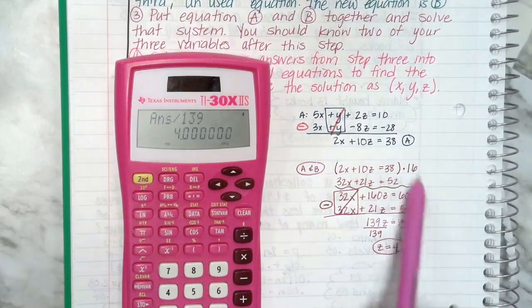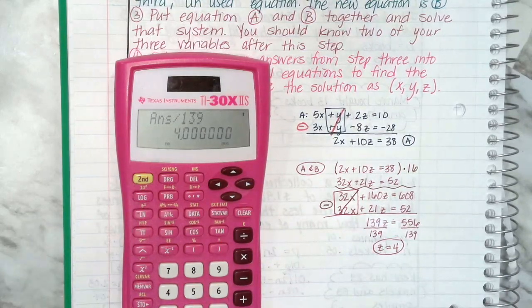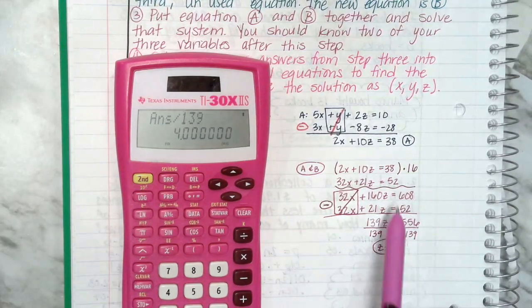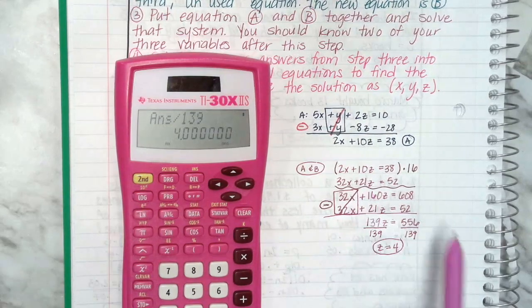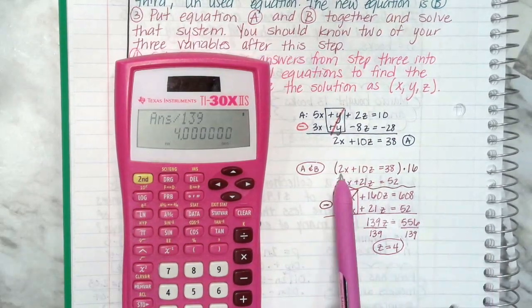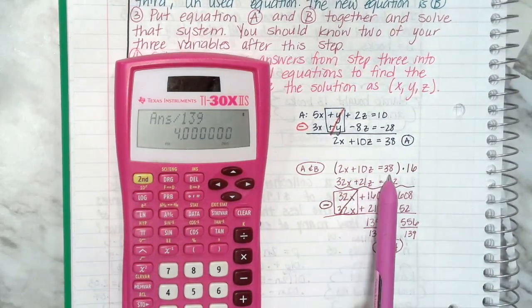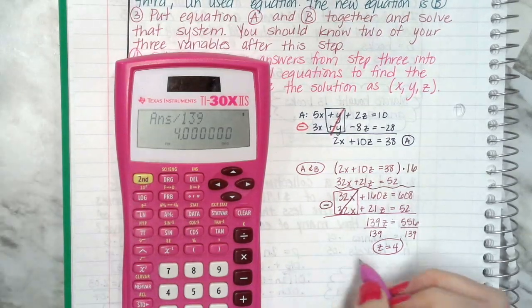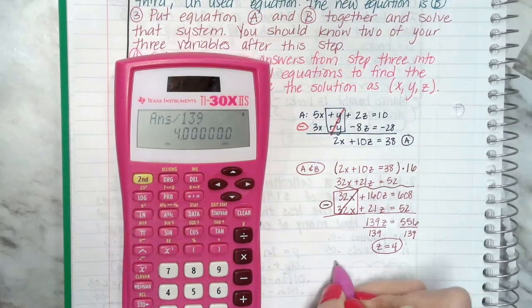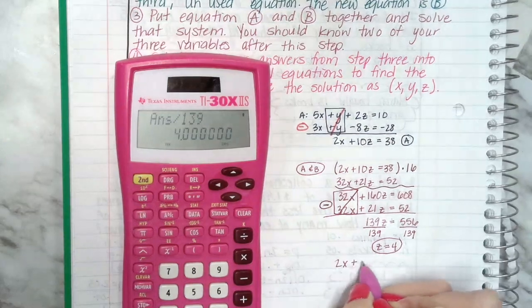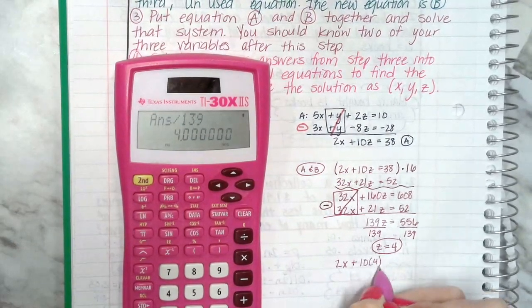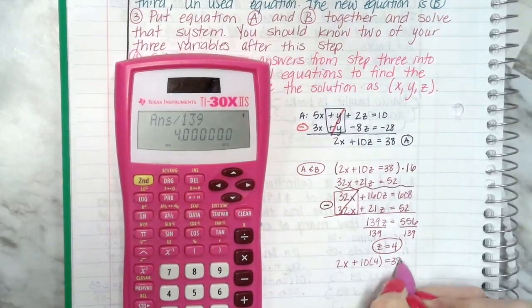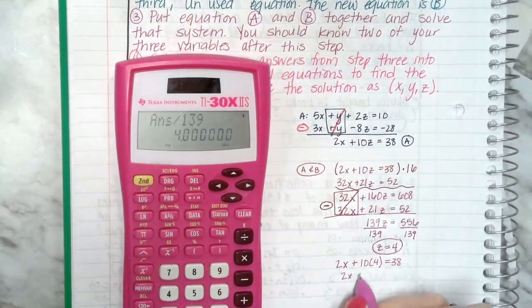Now I'm still in this system, still trying to solve in this system. So I'm going to take this and plug it into one of these equations and solve for x. I'm going to choose this first equation because my numbers are smaller. So I'm going to plug in a 4 for z and solve for x. So 2x plus 10 times 4 equals 38. 10 times 4 is 40.